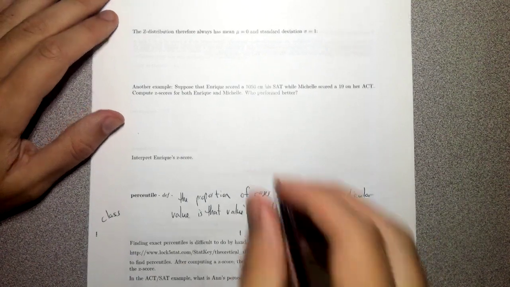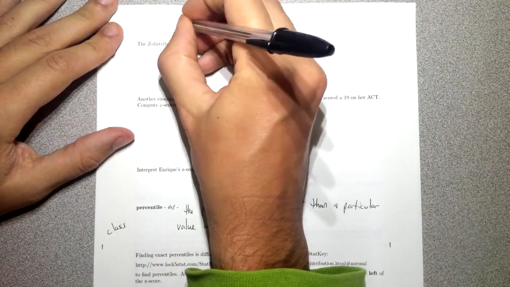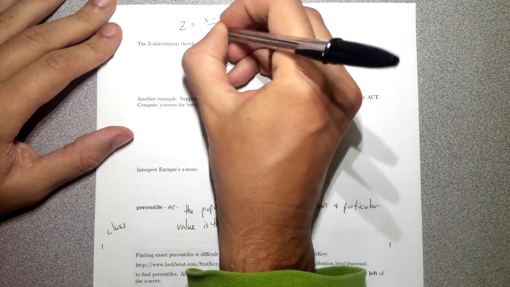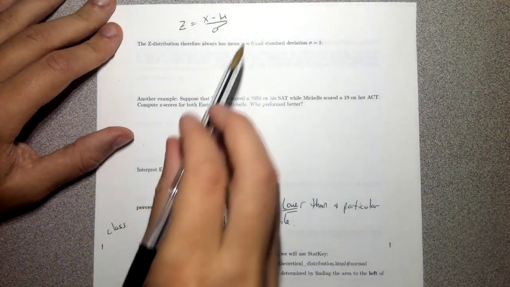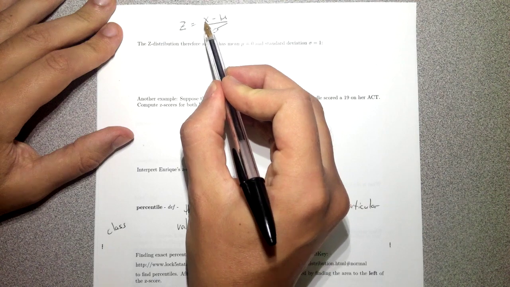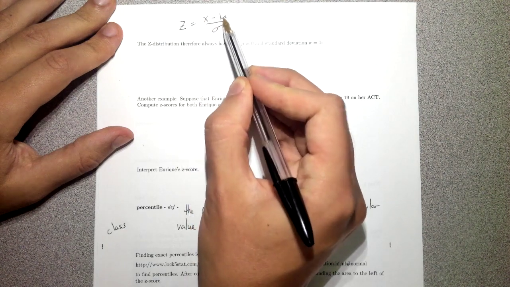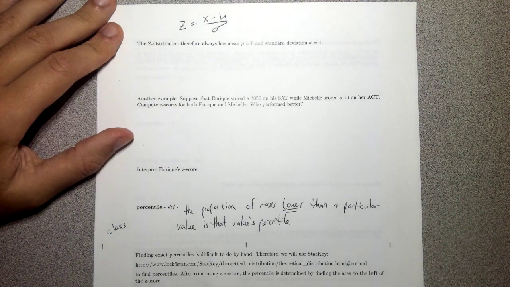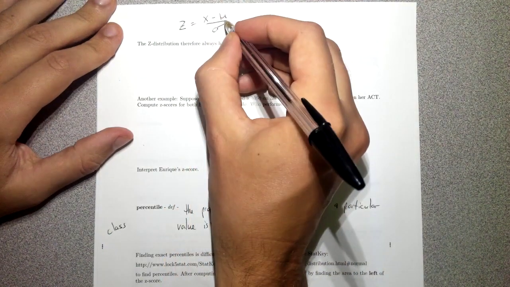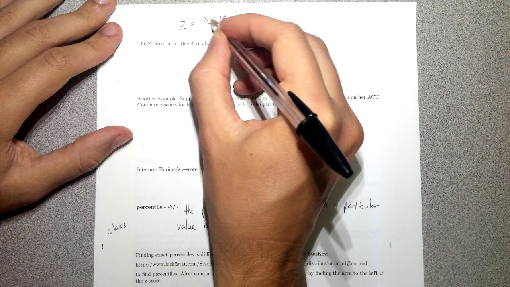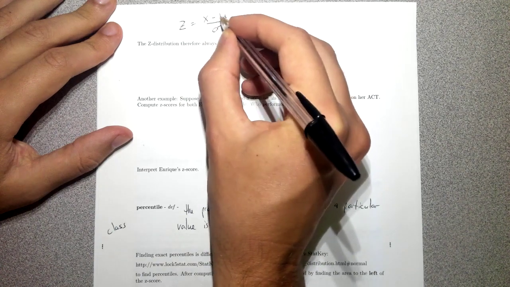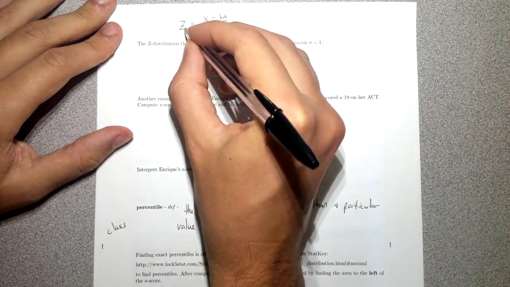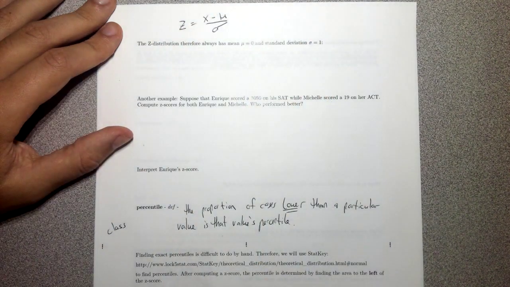Remember the formula for a z-score: we take the observation, subtract the mean, and then divide by the standard deviation. Because we're subtracting the mean, we're recentering it, so the z distribution is going to be centered at 0.